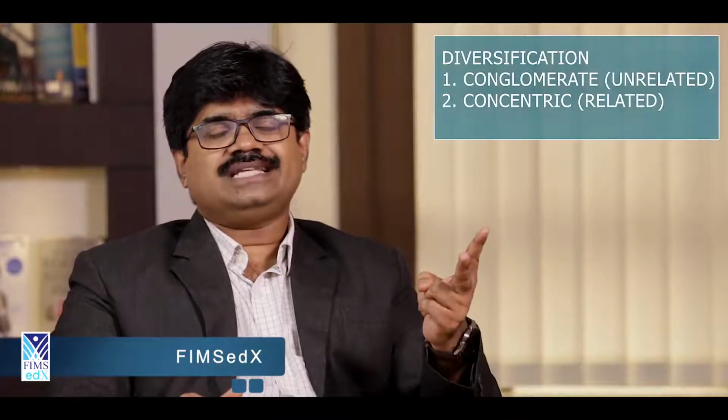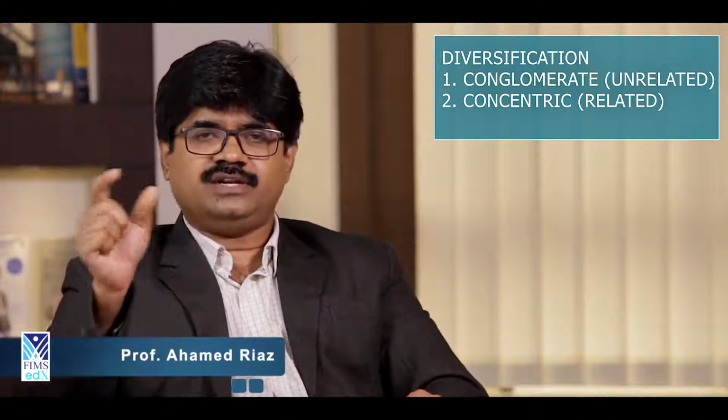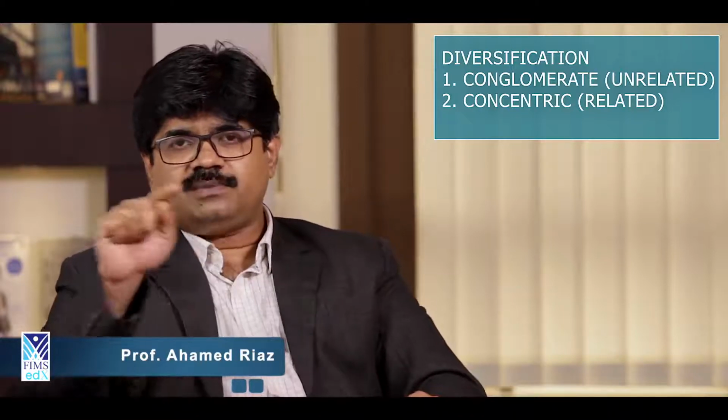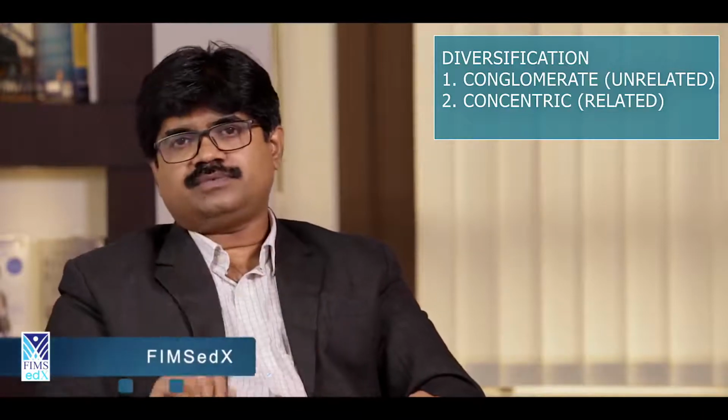Now let's have a look at the second category of growth strategy, that is diversification. In diversification, the companies go for expanding to unrelated industries, from one industry to a different industry. For example, a company in the FMCG industry may go to an IT industry, or they can go to a banking industry, they can go to an entirely new industry. That is conglomeration or conglomerate diversification, diversifying into unrelated industry. So diversification can be conglomerate diversification, diversifying to unrelated business, or concentric diversification, that is diversifying to related industries.